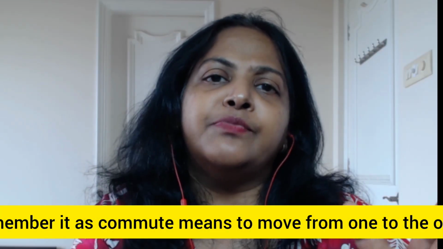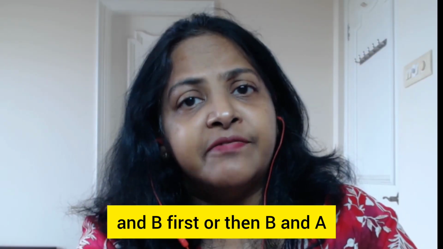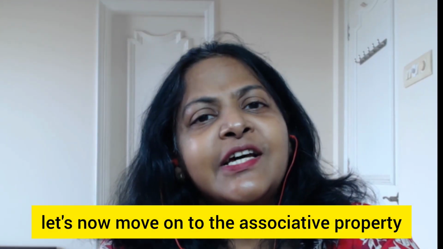Remember it as commute means to move from one to the other. So whether you're adding or multiplying A and B first or then B and A, it doesn't matter. So that is a commutative property. Let's now move on to the associative property.